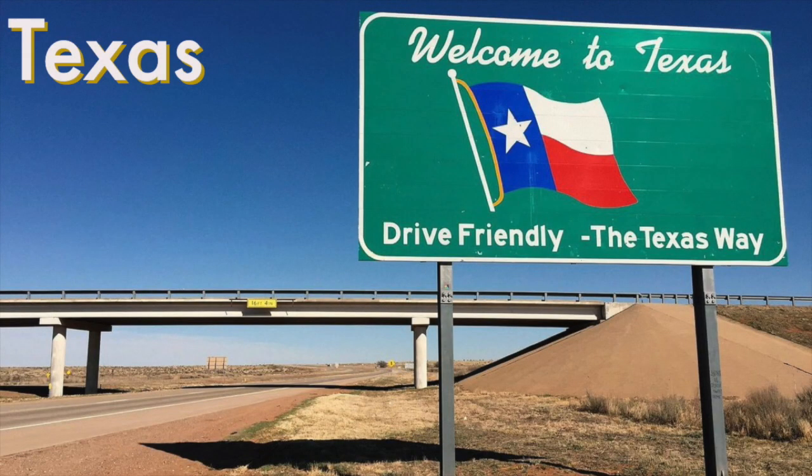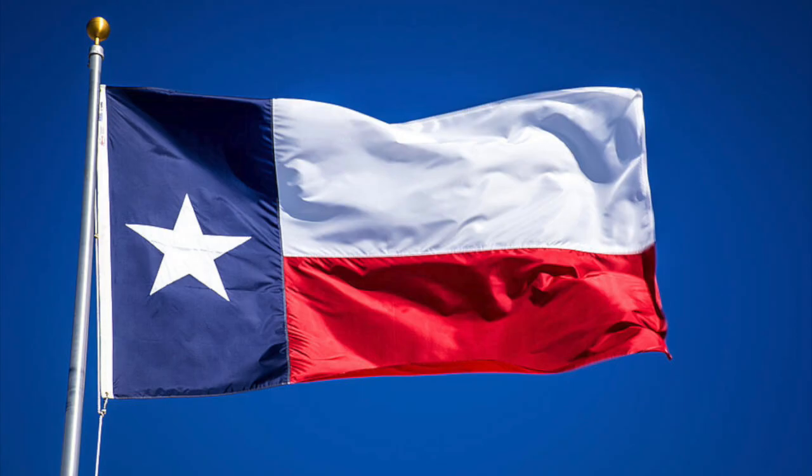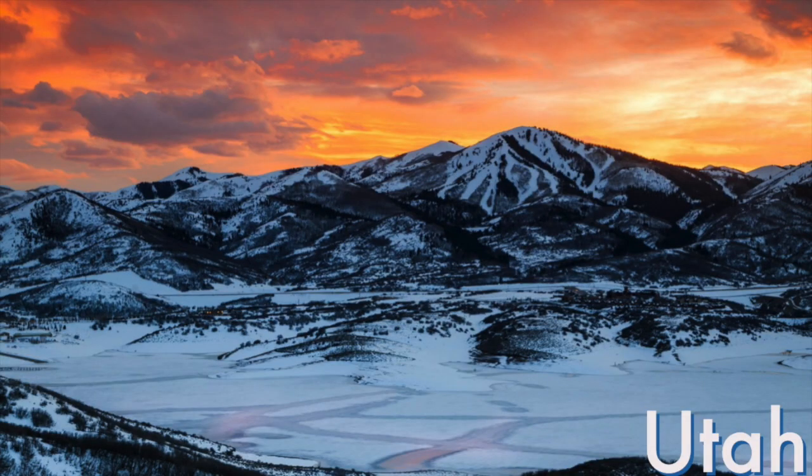Texas, the Lone Star State. This flag was originally flown for the Republic of Texas, and the blue stripe stands for loyalty, the white purity, and the red bravery. Utah.